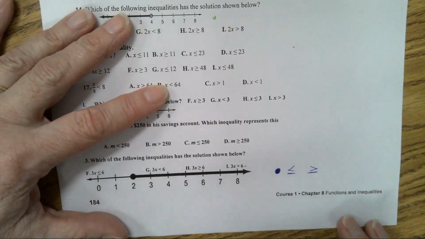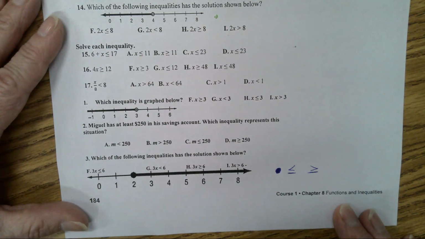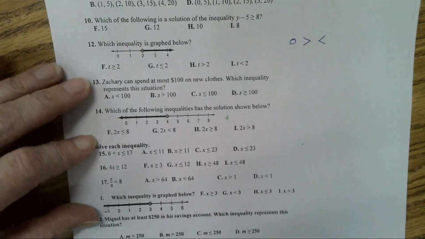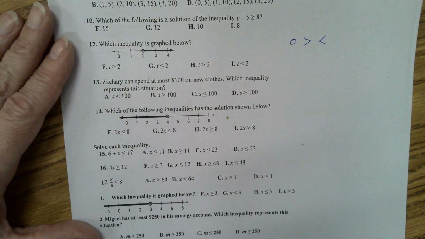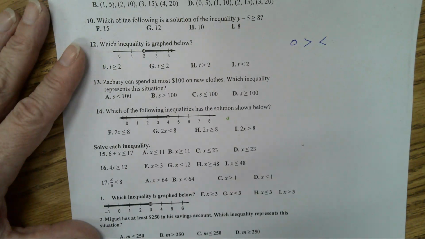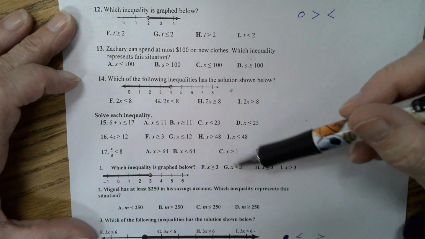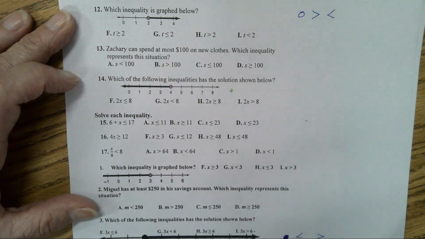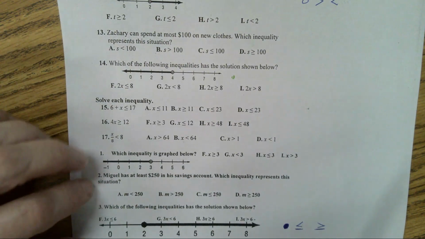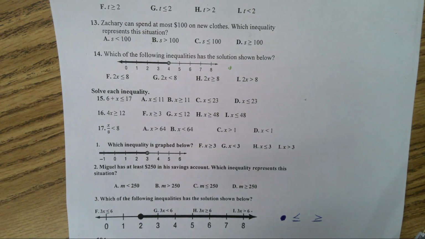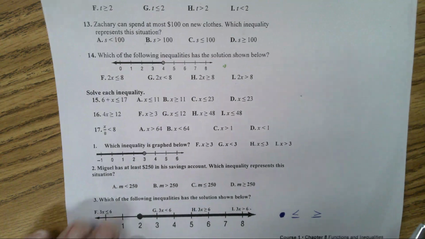So do you know when to use an open circle and when to use a closed circle? Yes. All right. And when the variable has the little point, it goes left. When the variable has the big end, it goes right. I think all of your variables are on the left side here. I'll have to double check on your test. Any questions about the things we just did? Okay.